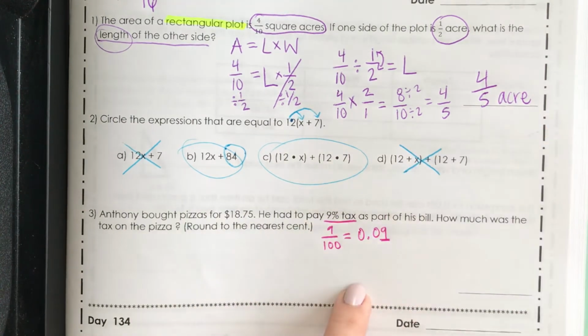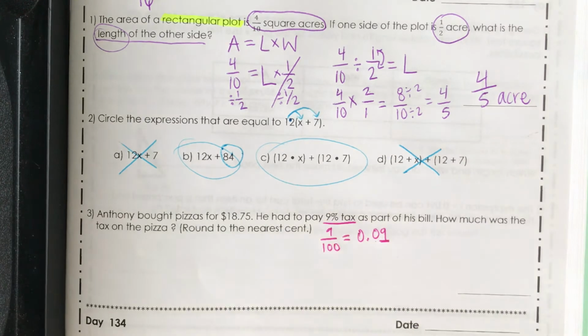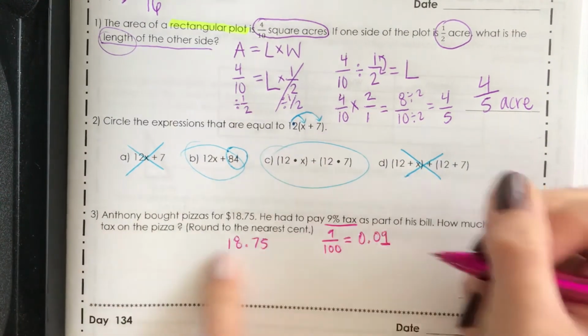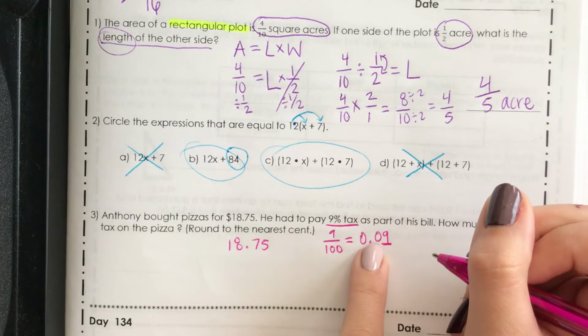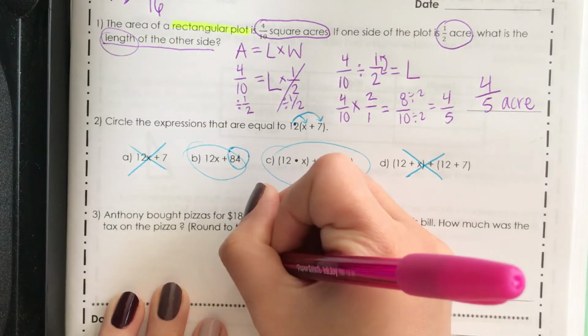Make sure you're in the hundredths place here, because here's the tenths, here's the hundredths place. All right. So then what we're going to do is multiply our total, which is $18.75, by our tax, which is 0.09, 9% tax in this case.